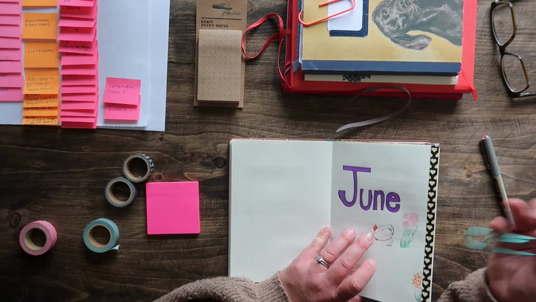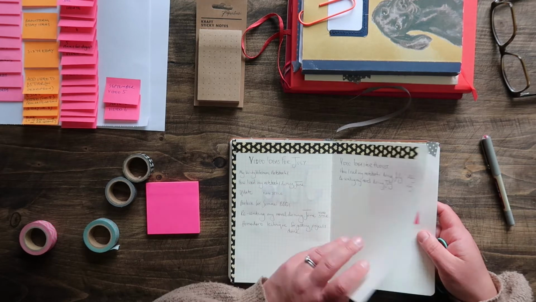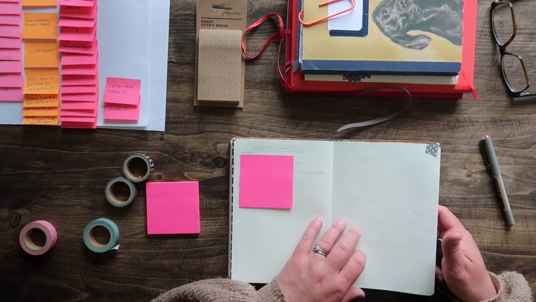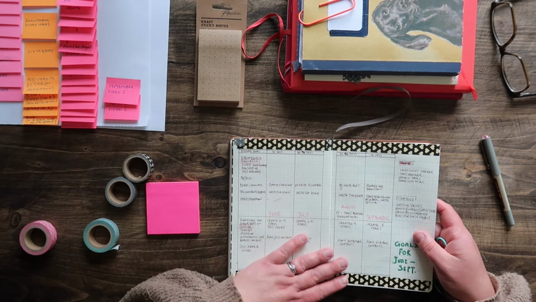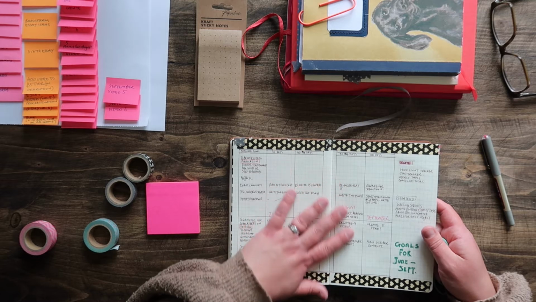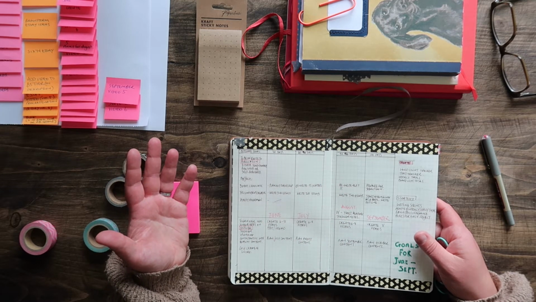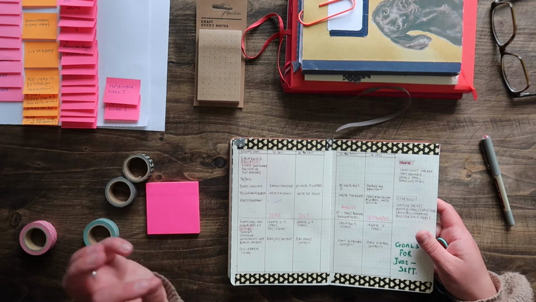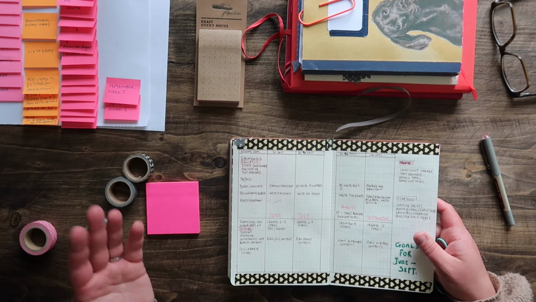So for the month of June, I've got some video ideas that I just throw down there whenever they occur to me. I've got a page of my clients that I've covered up. And then here, I've shown this in a previous video, but this is where I have written down what my goals are for the next quarter plus June. And so it's the third quarter plus June.